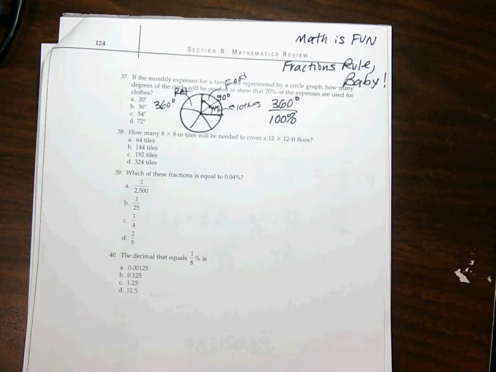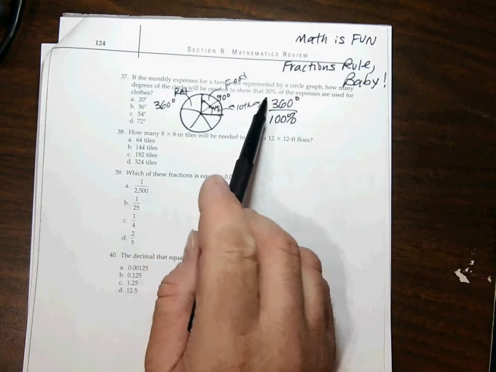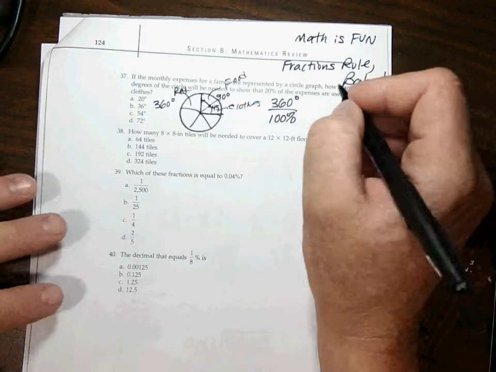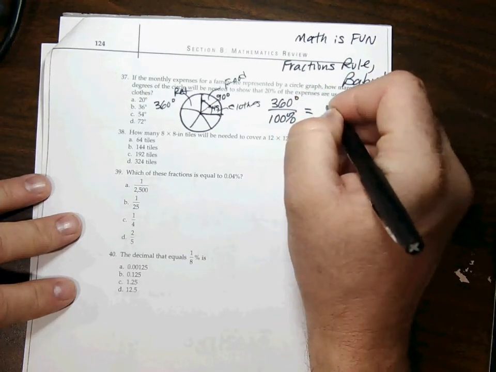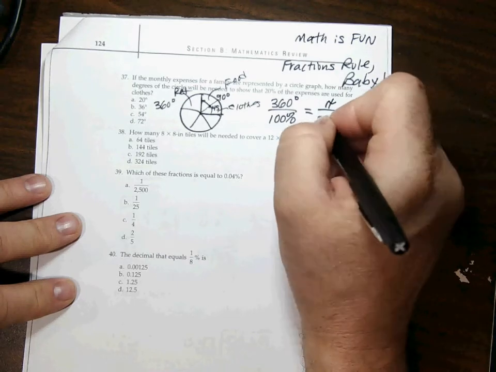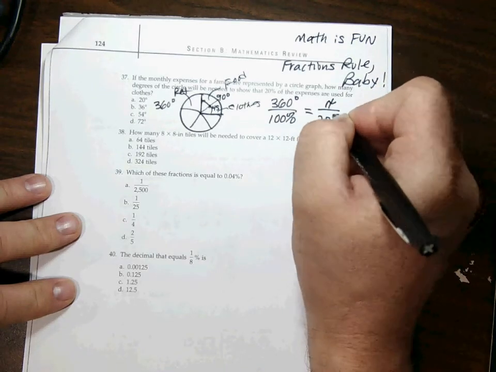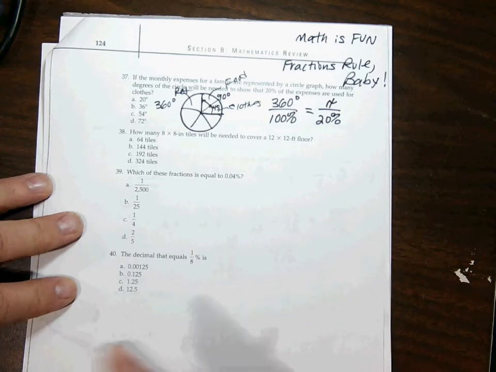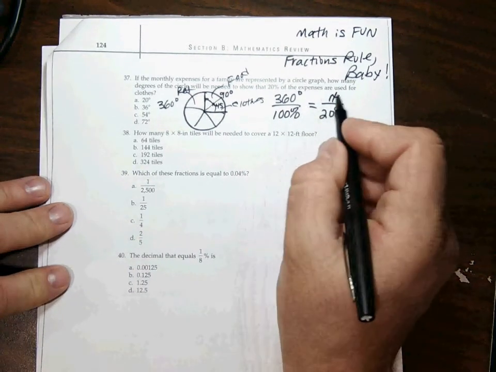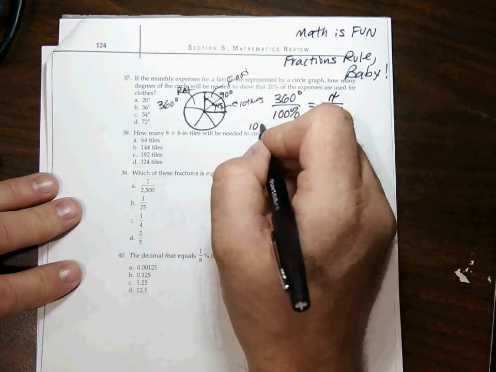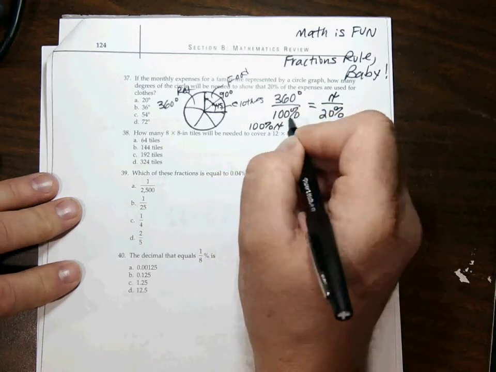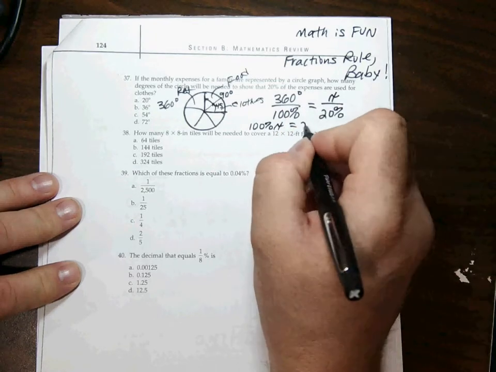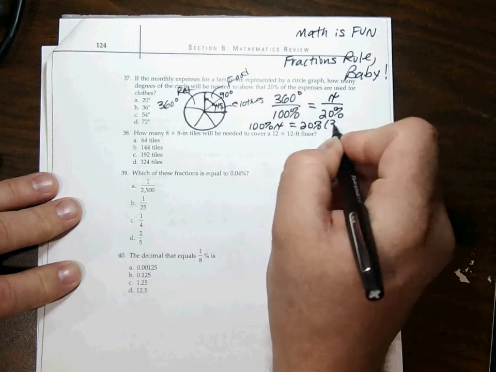So now I'm asked a little question here. 20% of my expenses would be how many degrees? Let's find out. Degrees is missing, so I'm going to put the X there, and I'm going to put 20% down there. Classic proportion. So 100% times X equals 20% times 360. There are simpler ways to do this with the percentages, but I don't want to get tied up with it here.